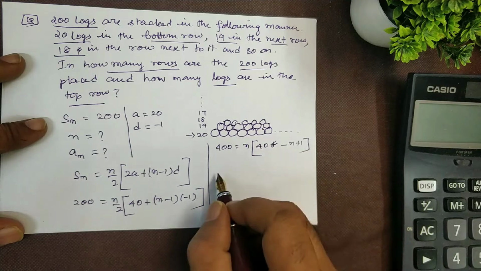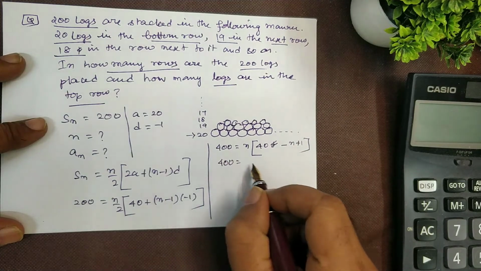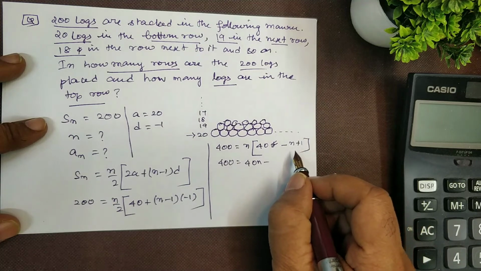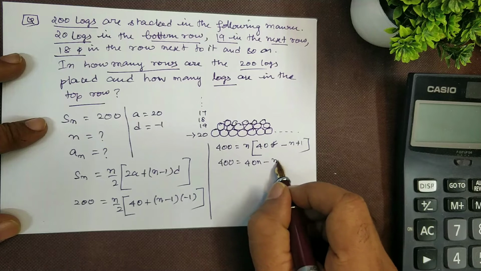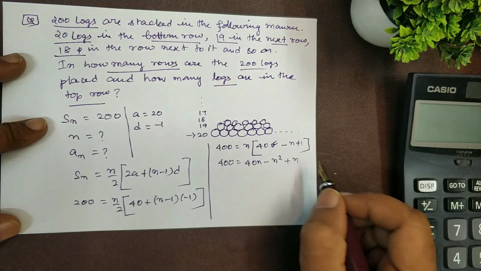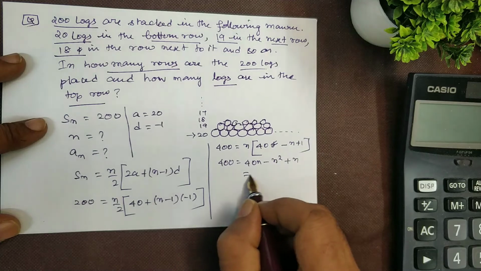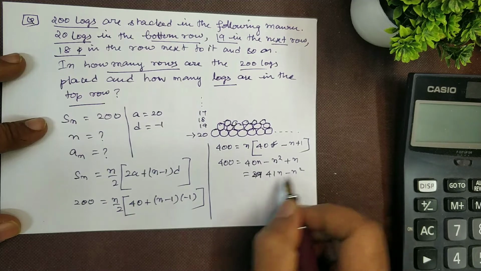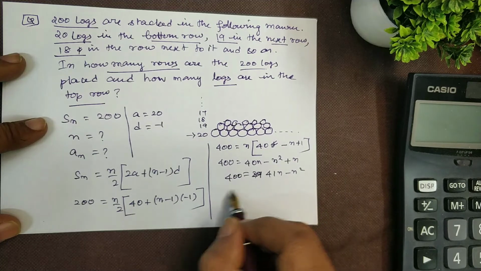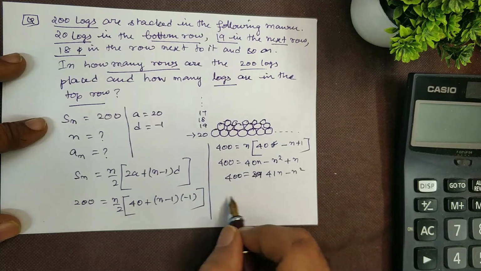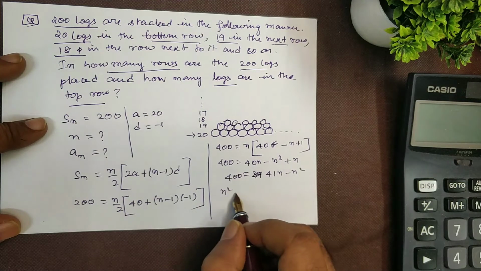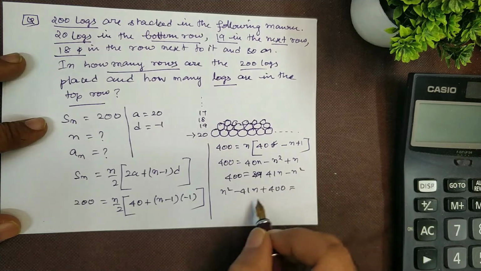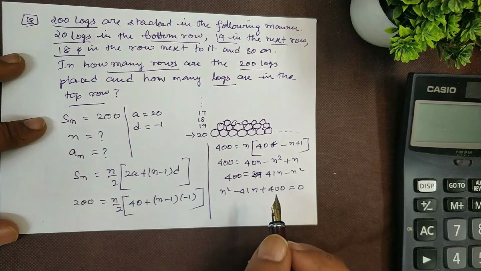Now let us bring n inside. So 400 is equal to 40n minus n squared plus n. So 41n minus n squared is equal to 400. Therefore, let us bring everything to the left side. So n squared minus 41n plus 400 is equal to 0. Are you able to follow?